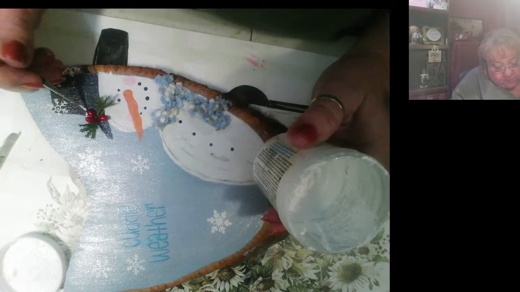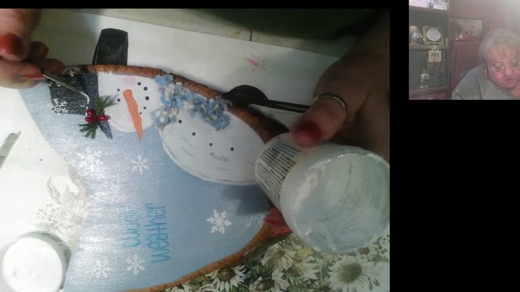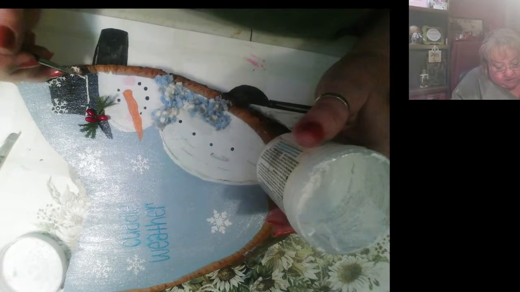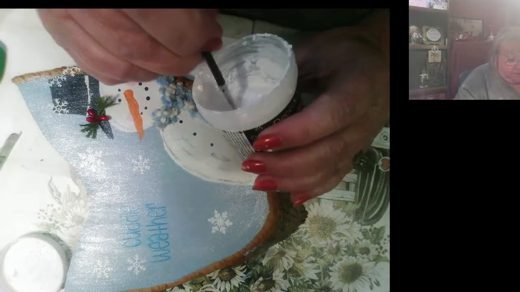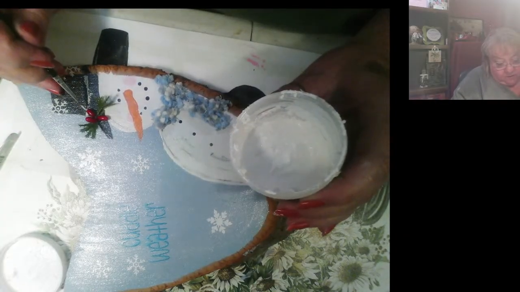I'm just going to put a little bit of a line of snow where it's collecting on his brim here just a little bit.